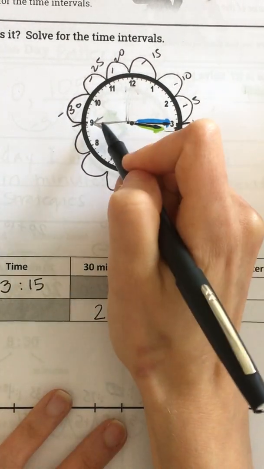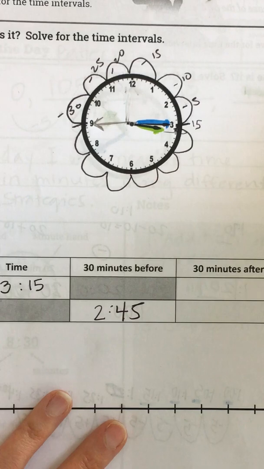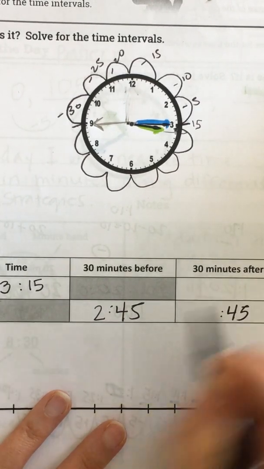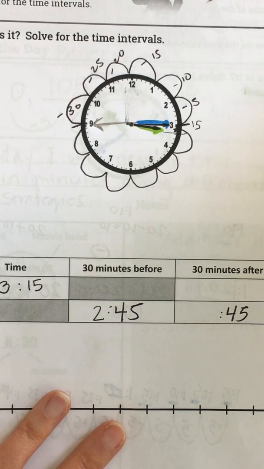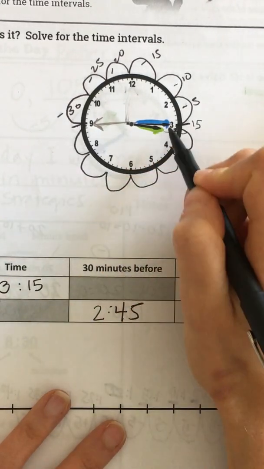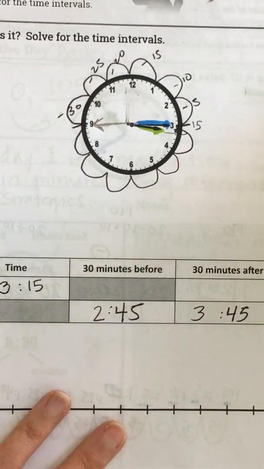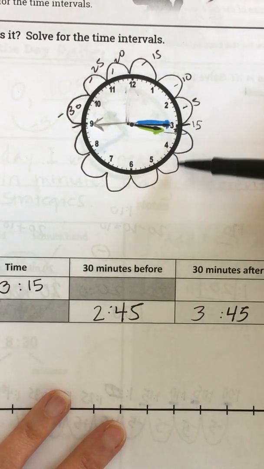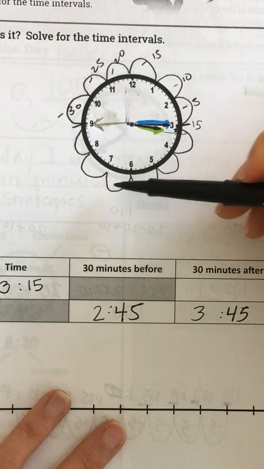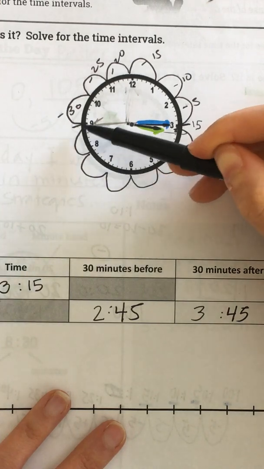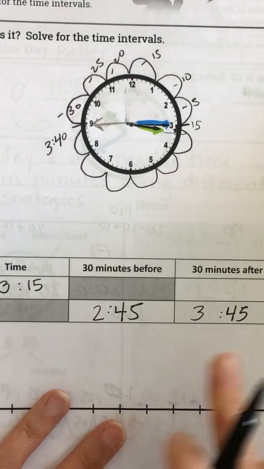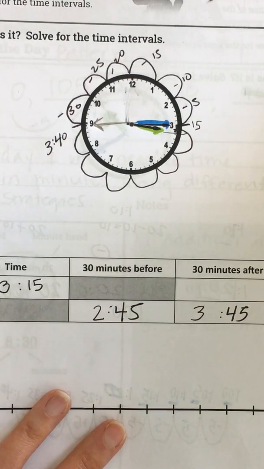Holy moly. My minute hand stayed in the same place. So my minute hand is still at 45, but what hour are we in? We're still in the hour of 3. It's 3:45. So we started at 3:15, 3:20, 3:25, 3:30, 3:35, 3:40, 3:45. So if we added 30 minutes on, we would get to 3:45. All right?